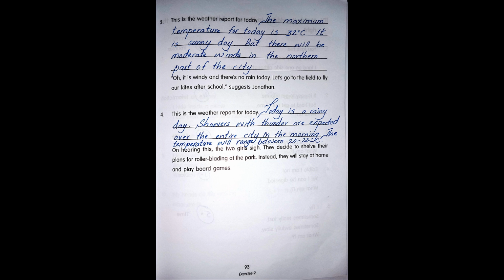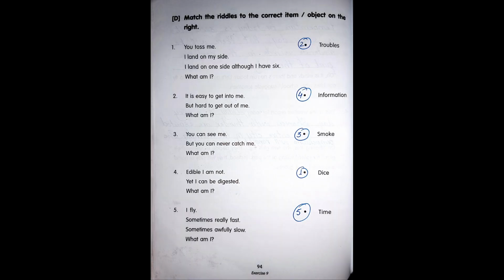Showers with thunder are expected over the entire city in the morning. The temperature will range between 20 to 22 centigrade. Hearing this, the two girls decide to shelve their plans for roller blading at the park. Instead, they will stay at home and play board games.